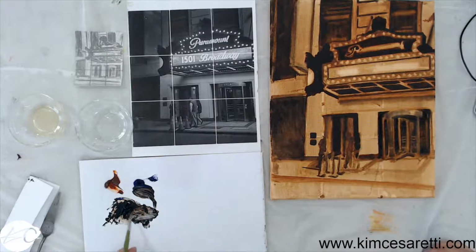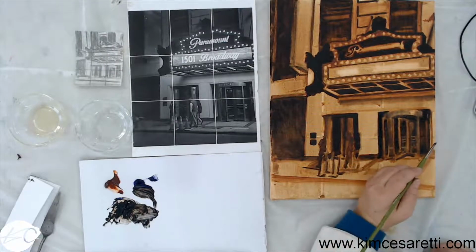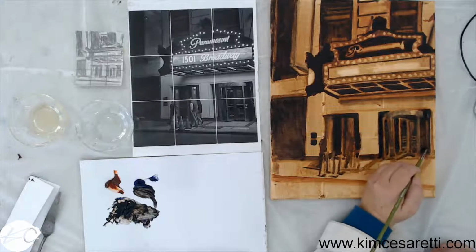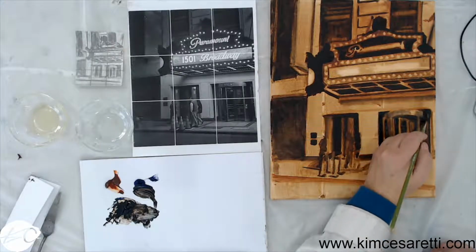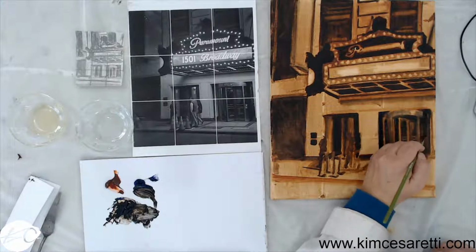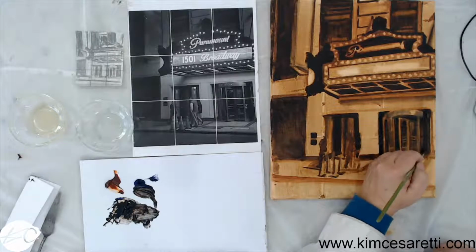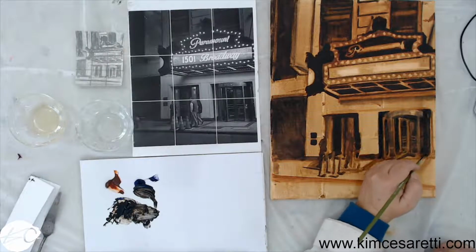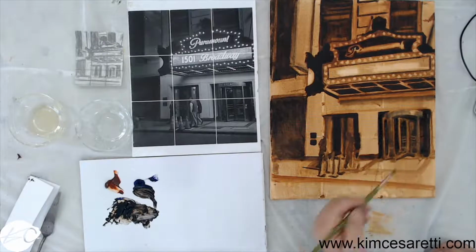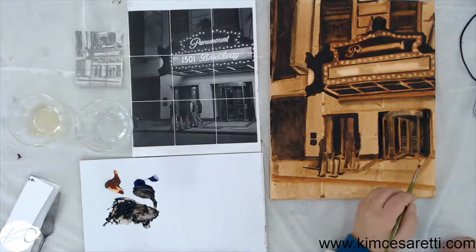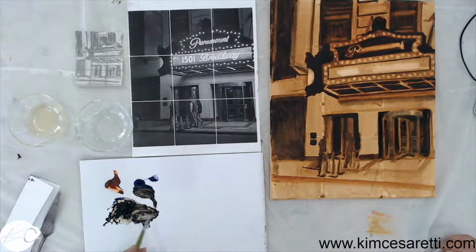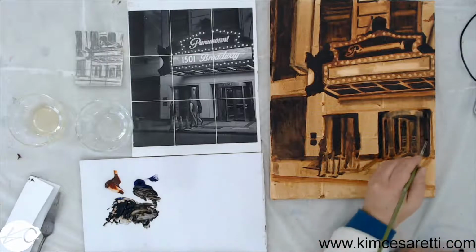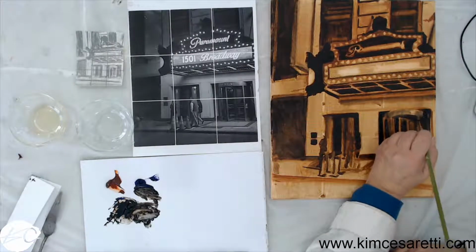Let's see. And here, this is really dark, except for that thin line. And there's another there. Inside of this frame has a shadow on it.